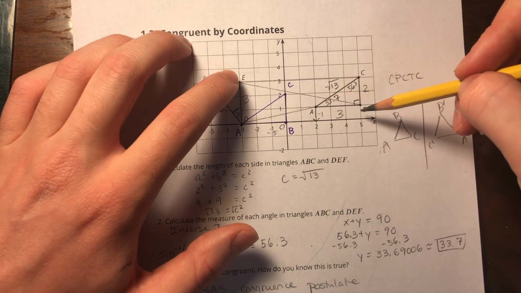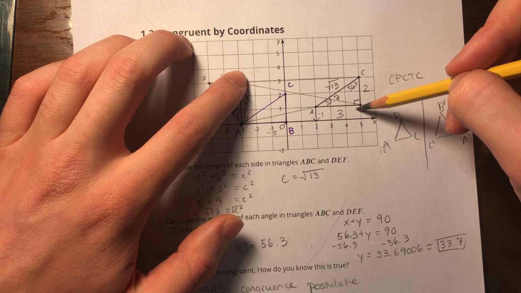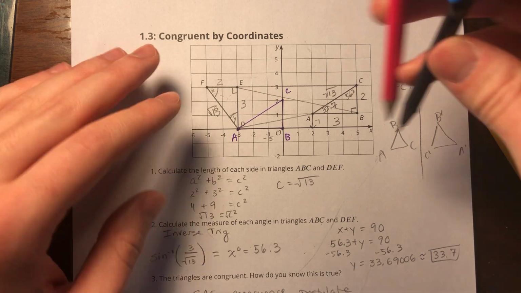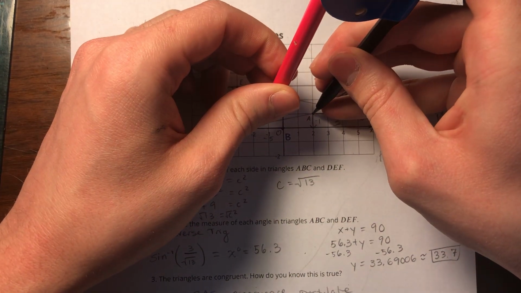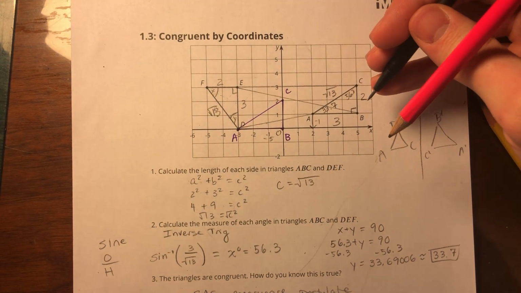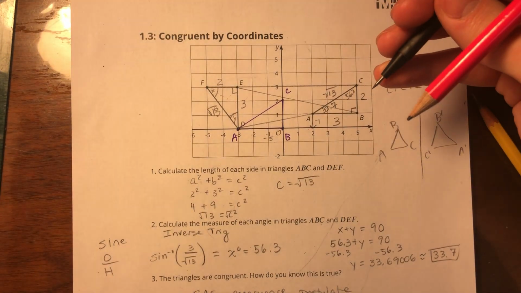a perpendicular bisector for all three of these lines. Why do I want to make a perpendicular bisector? Well, I'll explain that in a second. First, we want a point for our center of rotation.